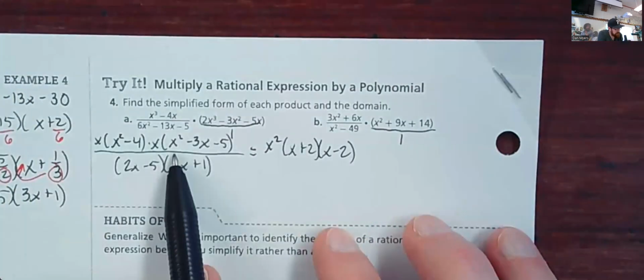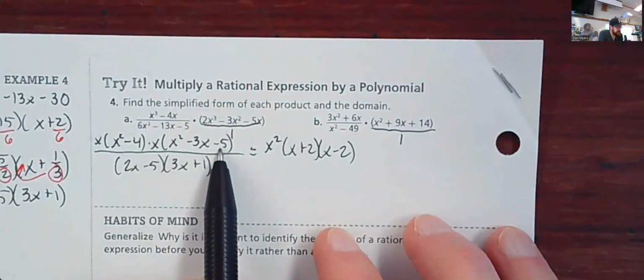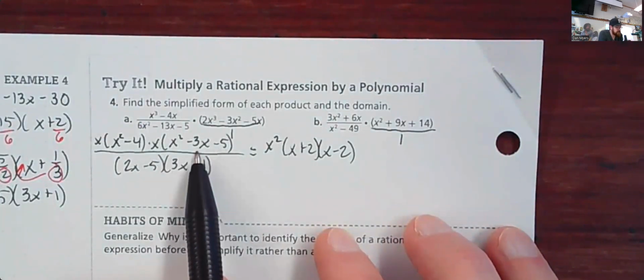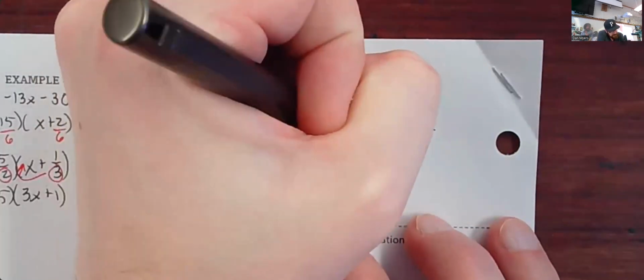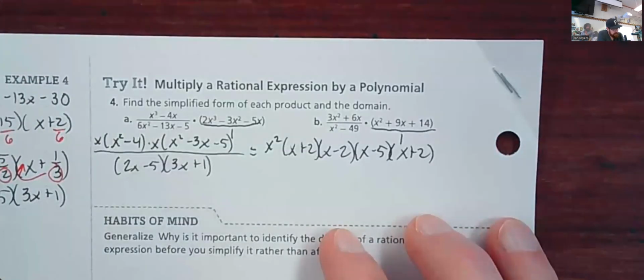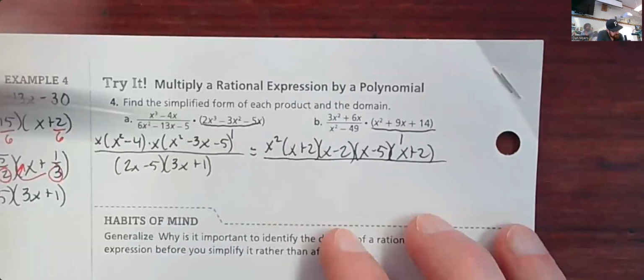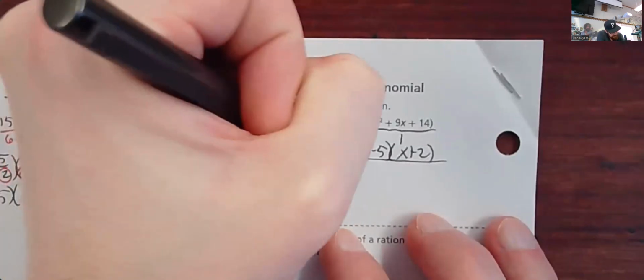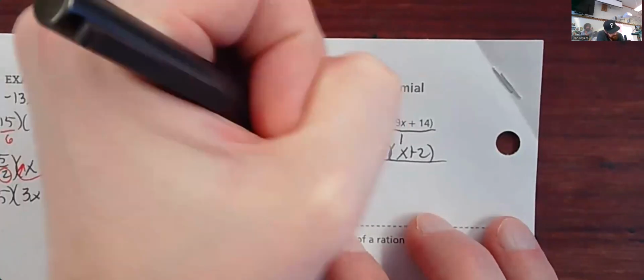And then let's see, X squared minus 3X minus 5. Two numbers that multiply to negative 5 and add to negative 3. That would be negative 5 and positive 2. So that would be X minus 5 times X plus 2 over 2X minus 5 times 3X plus 1.